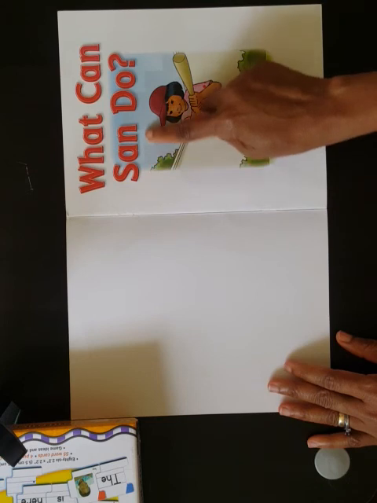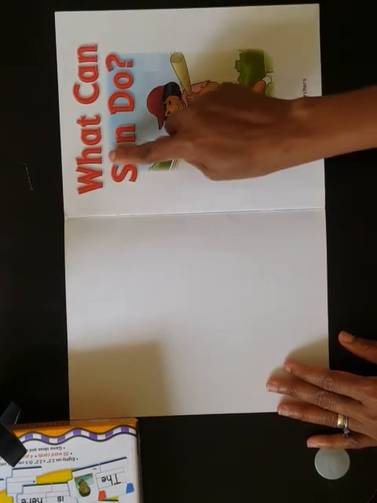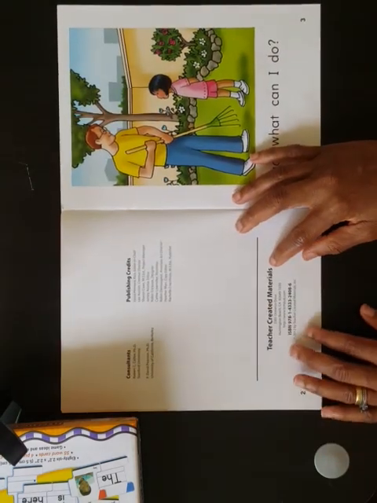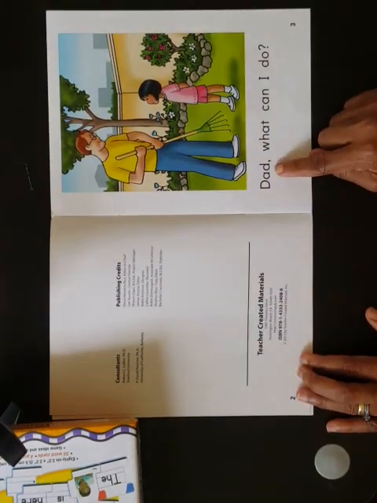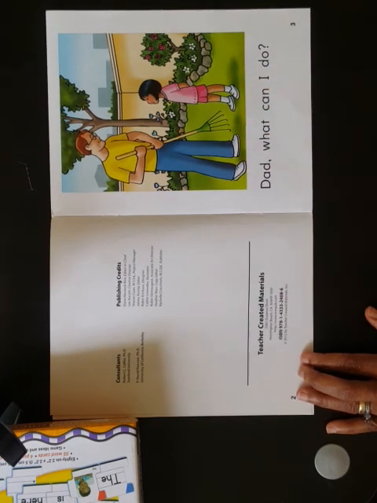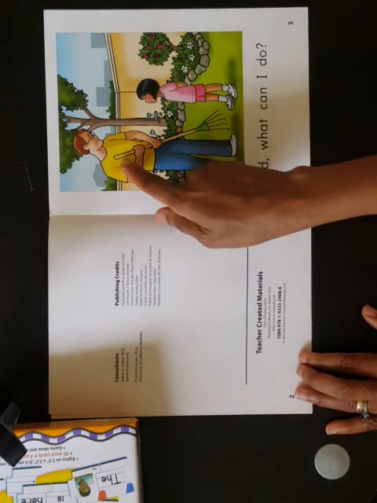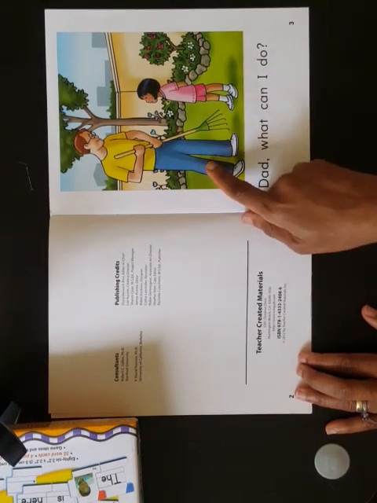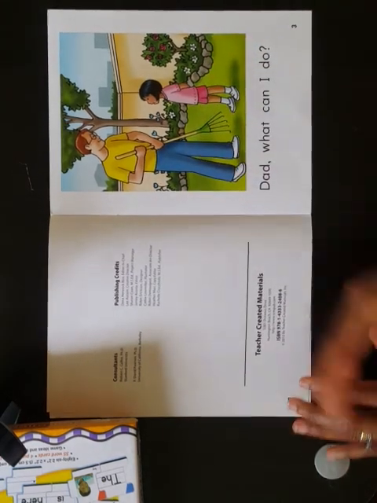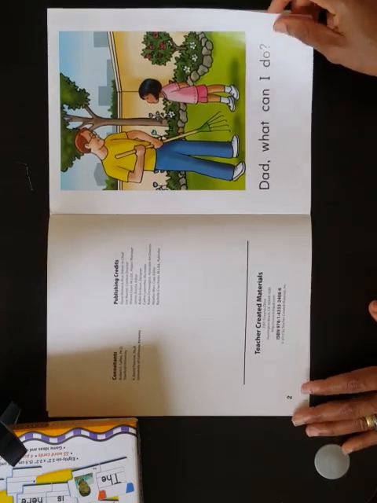What can San do? Do your best to read along with me, okay? I'll let you read first, and then we do it together again, just so you go over it. Dad, what can I do? Who do you think is talking? This little girl, of course, because we're going to assume this big man here is Dad. This is her dad, and she's asking Dad, what can I do? Let's see what Dad will say.